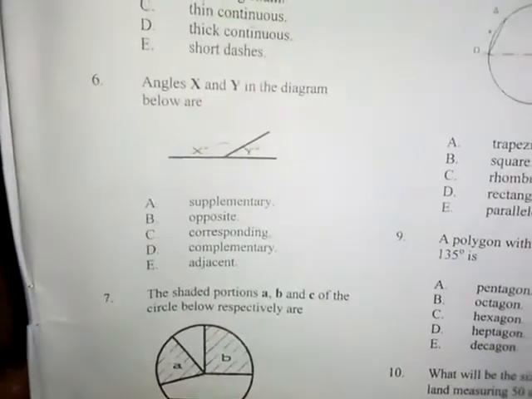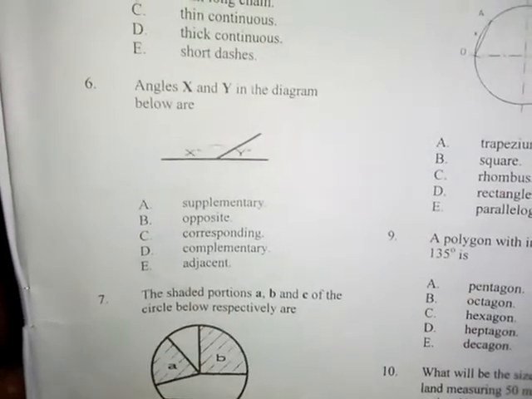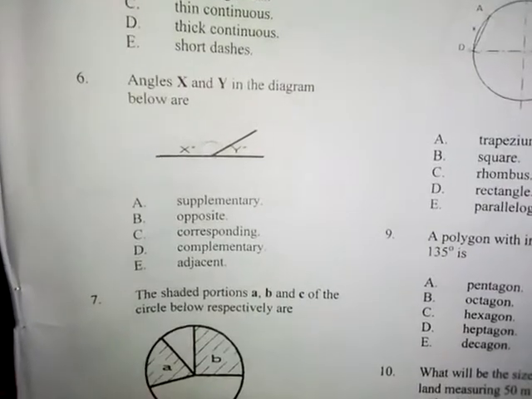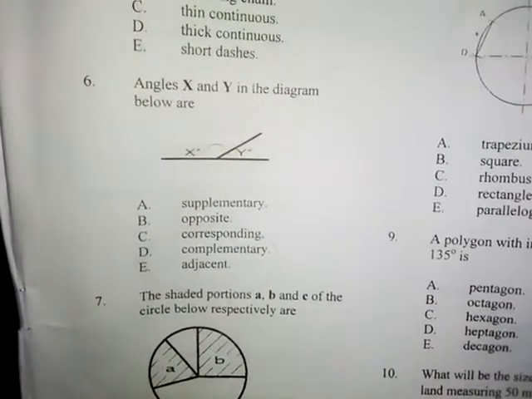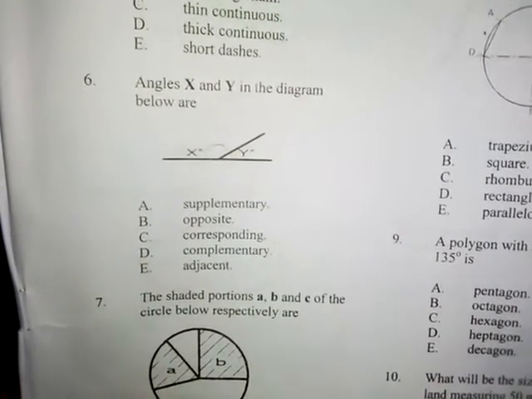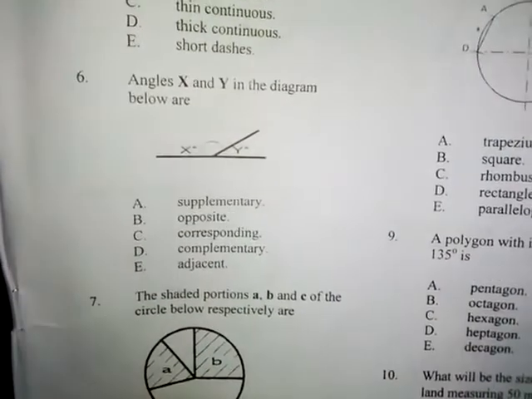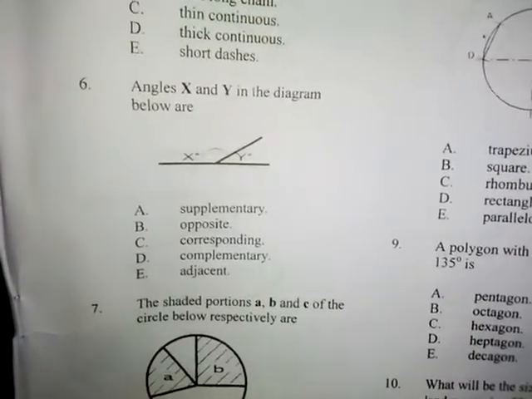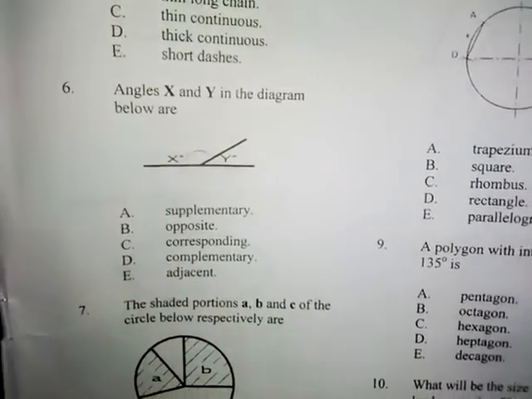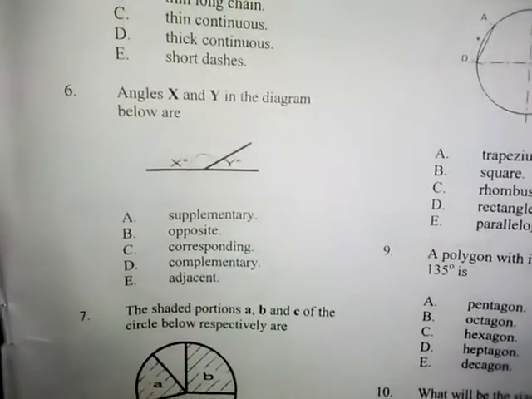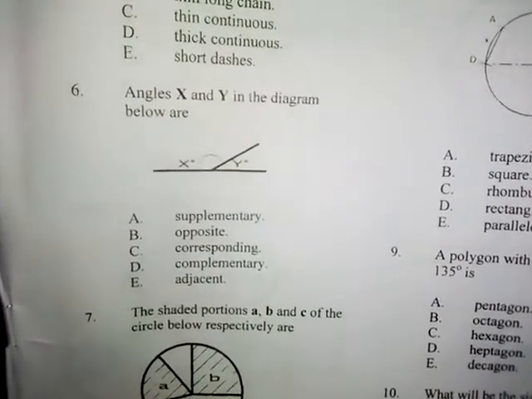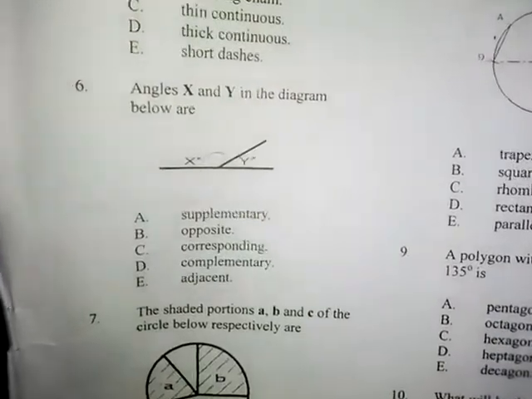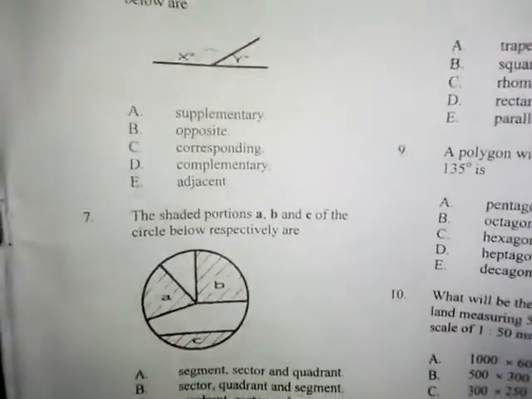Question 6. Angle X and Y in the diagram below are supplementary. So when you add them together, as you can see, the two angles are on a straight line. So when you add two angles in this way together, the result is 180 degrees. So we say that those angles are supplementary angles. So angle X and angle Y are supplementary angles.